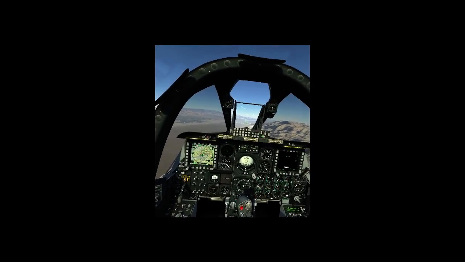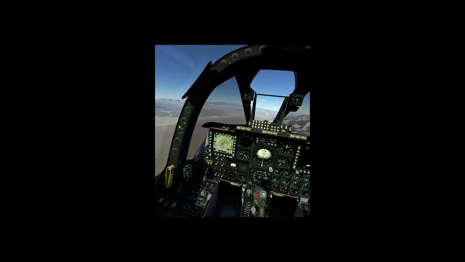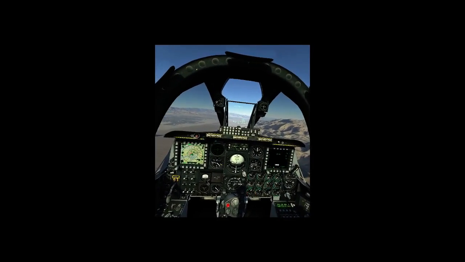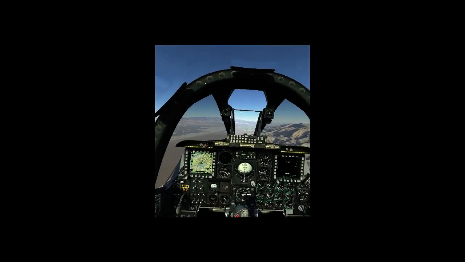And we're going to head out to part of the range just north of Creech, which is dominated by the whale. And we got a target array out there we'll go ahead and work over.